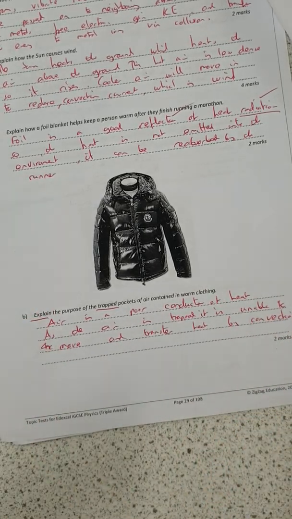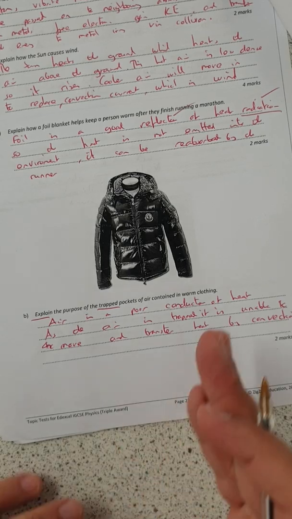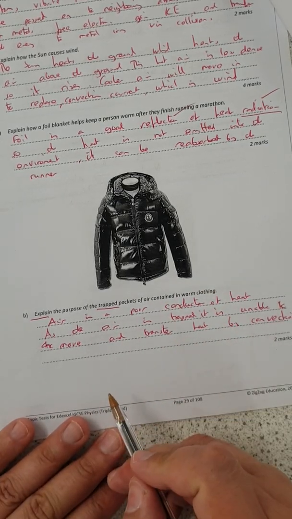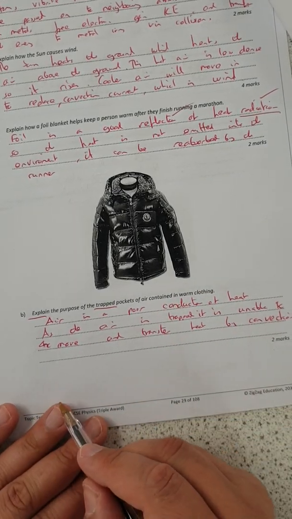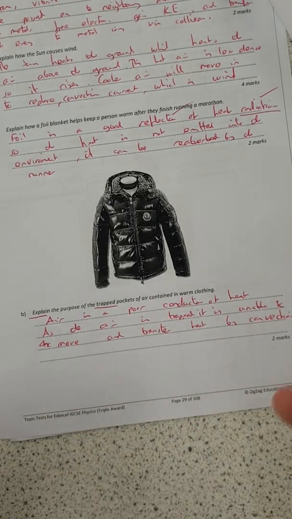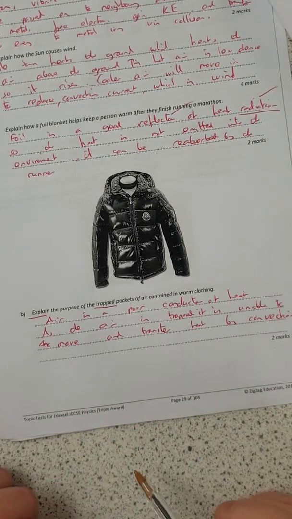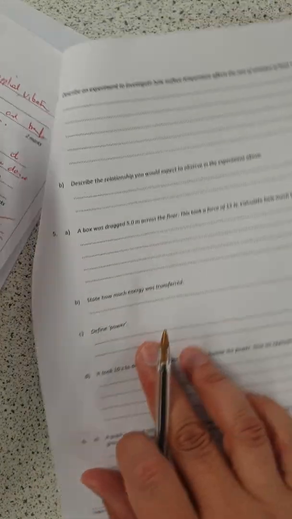Okay, so we've explained the two ways that it helps us there. It's not going to conduct the heat away because it's a poor conductor, and because it's trapped, it's unable to move and therefore form convection currents. So it's not going to do that either.